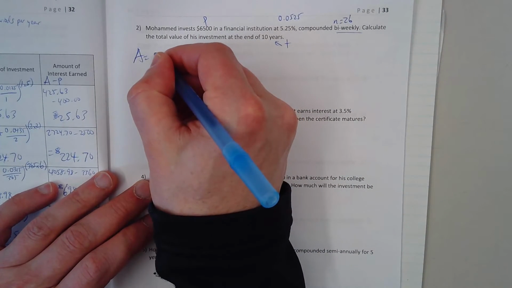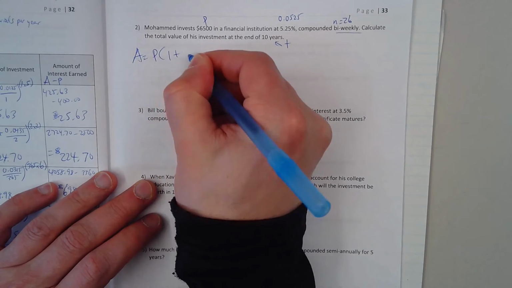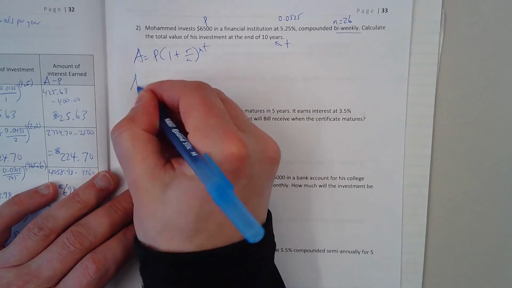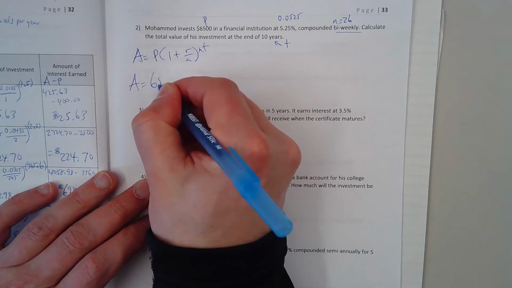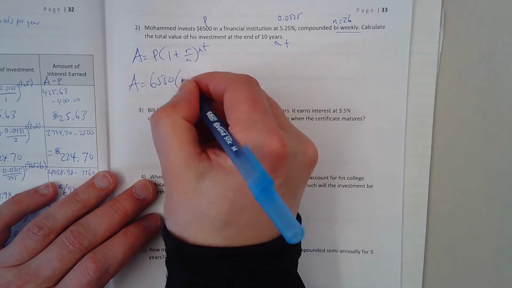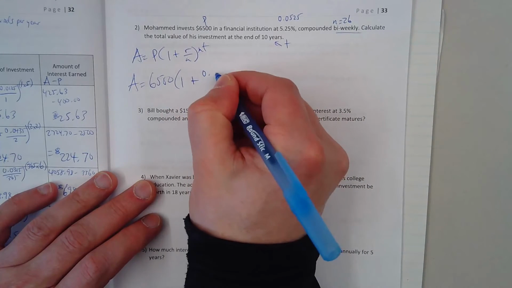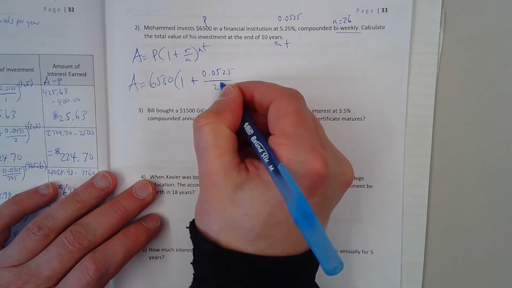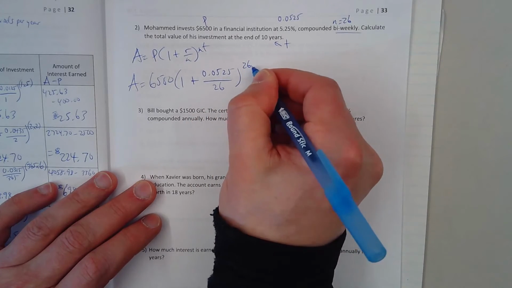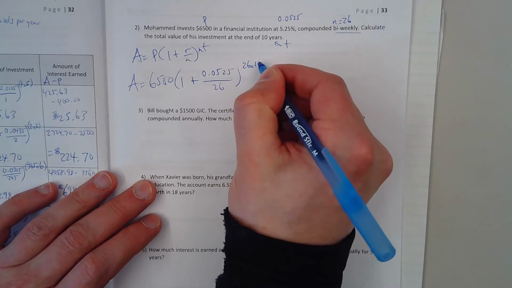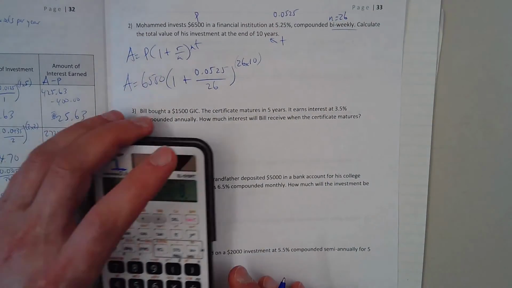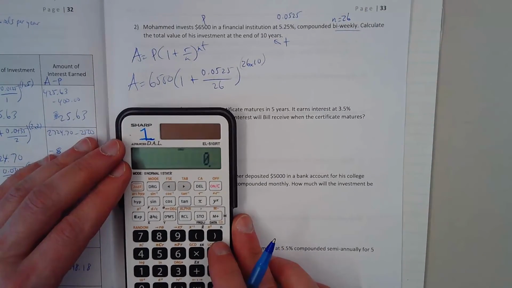A equals P times 1 plus R over N to the NT. A equals $6,500 times 1 plus 0.0525 over 26 to the exponent of 26 times 10. And then it's just calculator work.